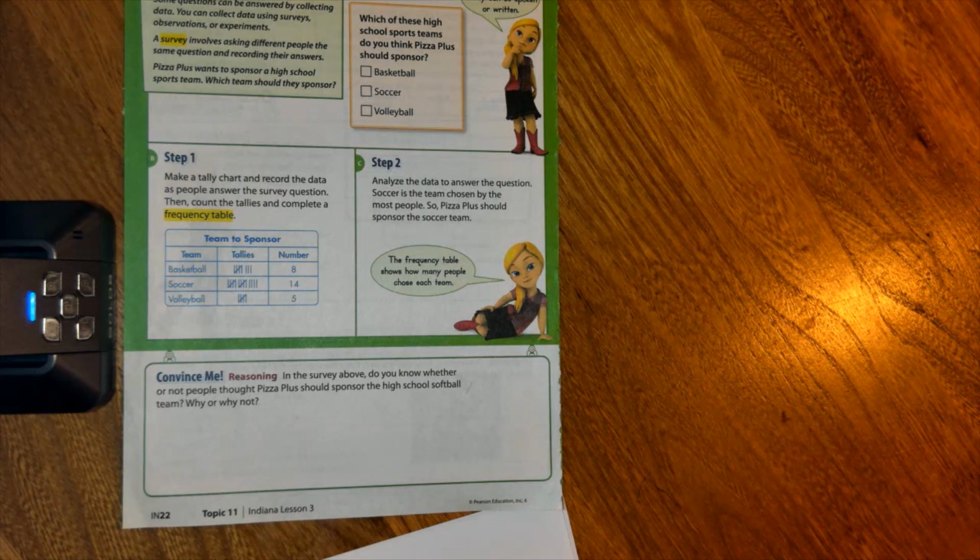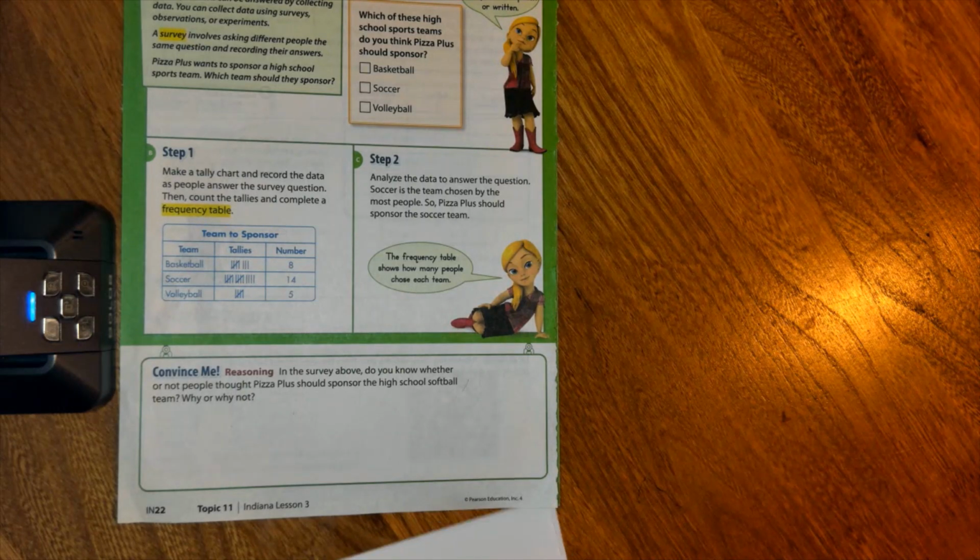Well, the answer to that question is we don't know. We can't tell if they wanted to sponsor it or not because they didn't give softball as an option. Sorry, all you softball fans. So we can't tell from this one because that was not a choice on our survey.